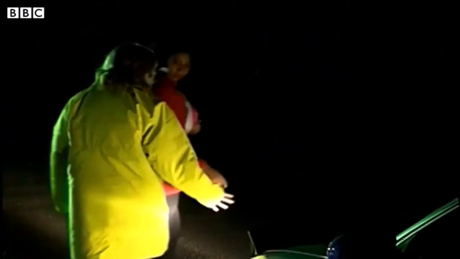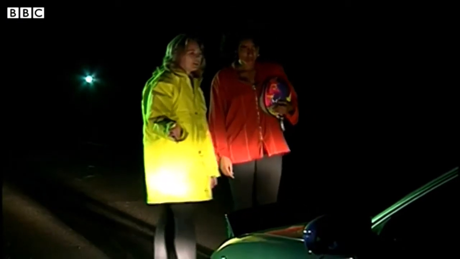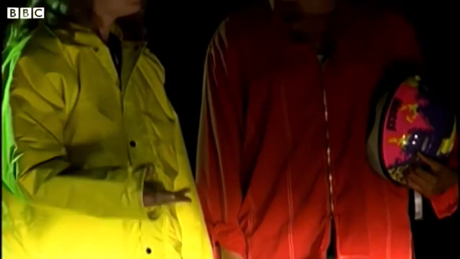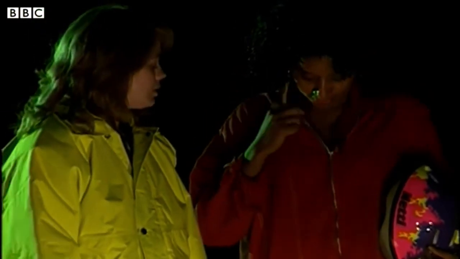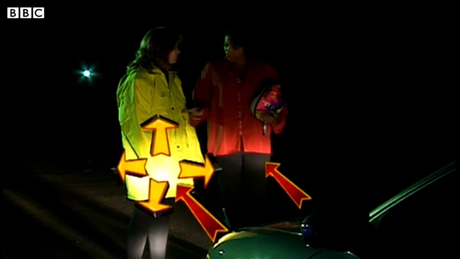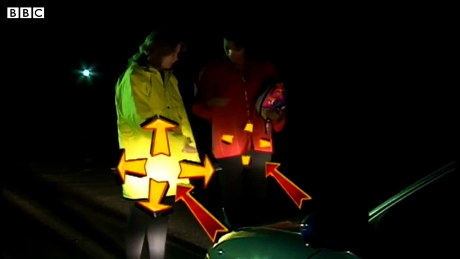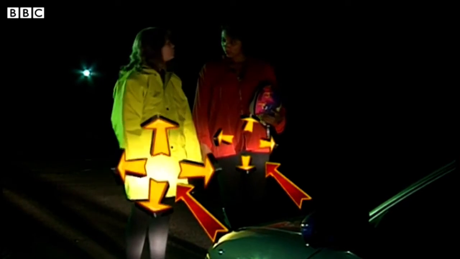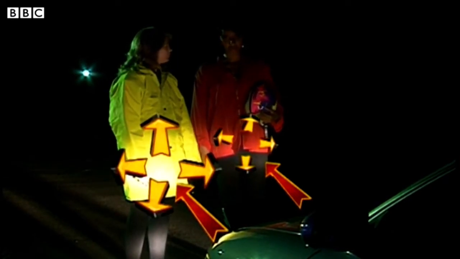If you're going to be out in the dark, it's a really good idea to wear clothes that reflect light well, so you can be seen easily. Different colours reflect different amounts of light, and the material a piece of clothing is made from may affect how light is reflected. The yellow jacket seems much brighter than the dark red one. You can see it more clearly because it reflects more light. But some materials can behave surprisingly.